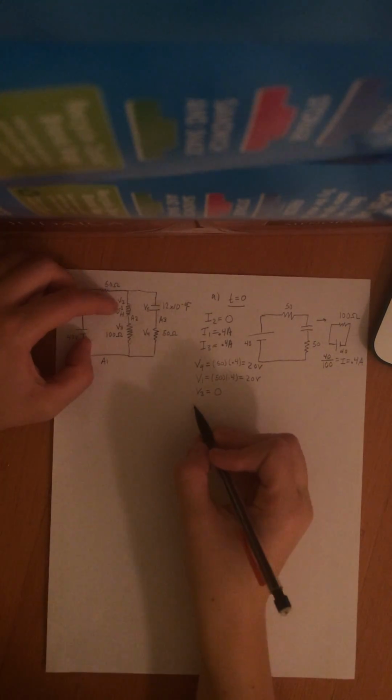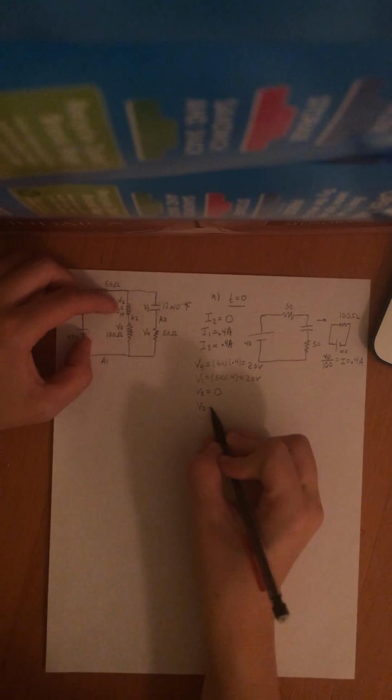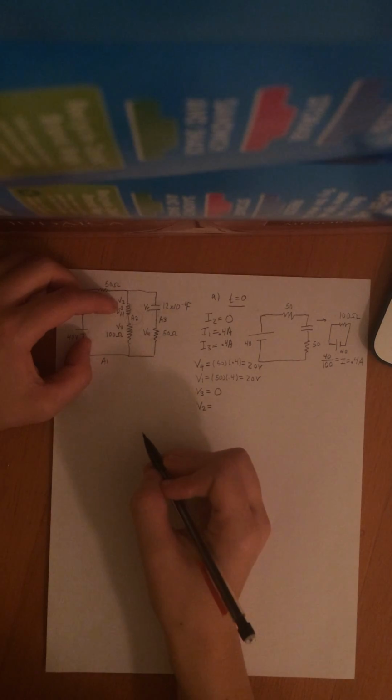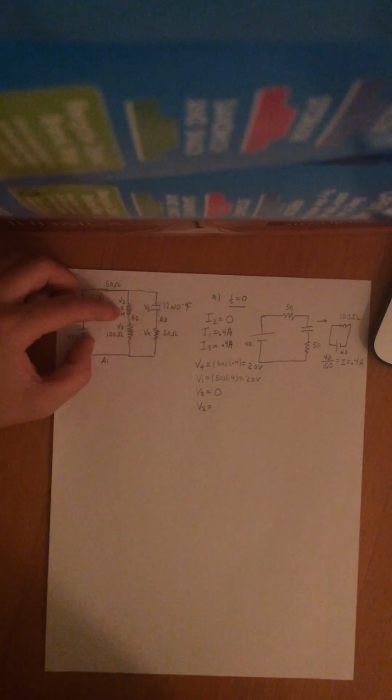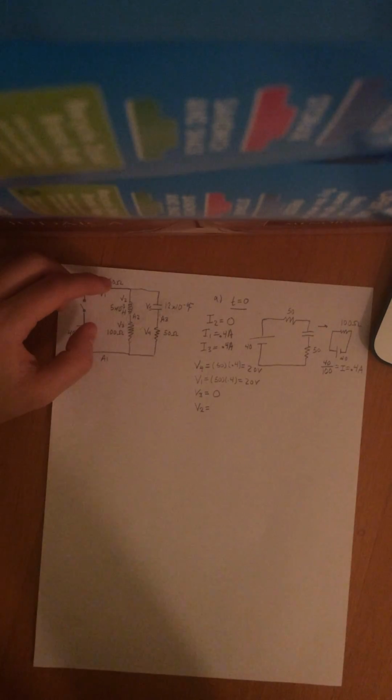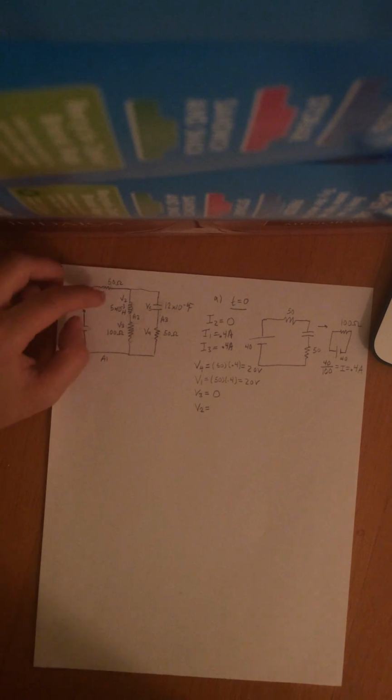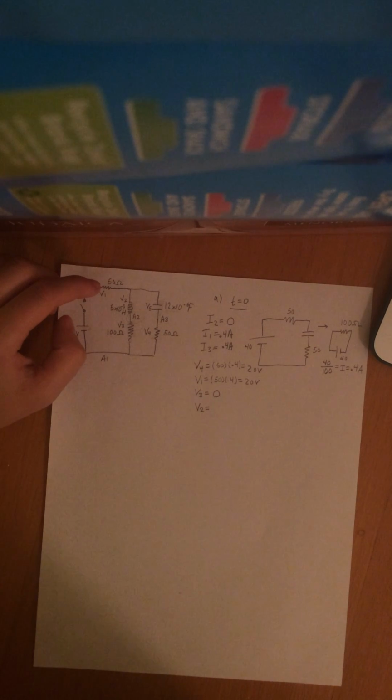Now V2 is interesting because V2 is on the inductor. The inductor doesn't have a current, but it does have a voltage, because by definition the inductor is going to have an induced voltage, right?